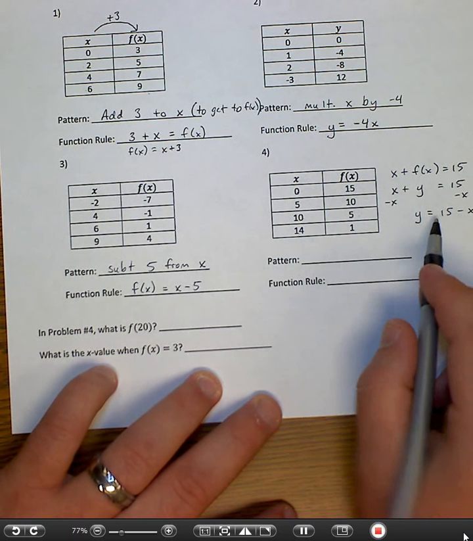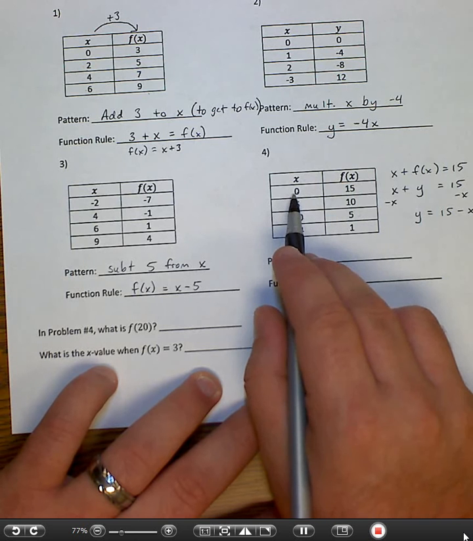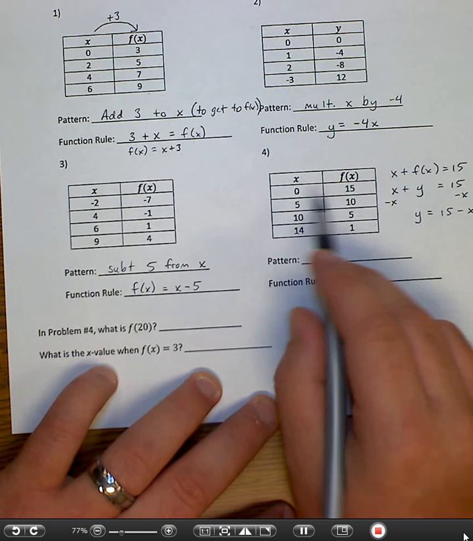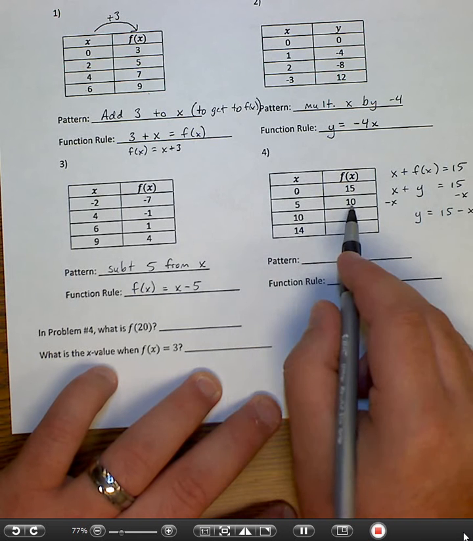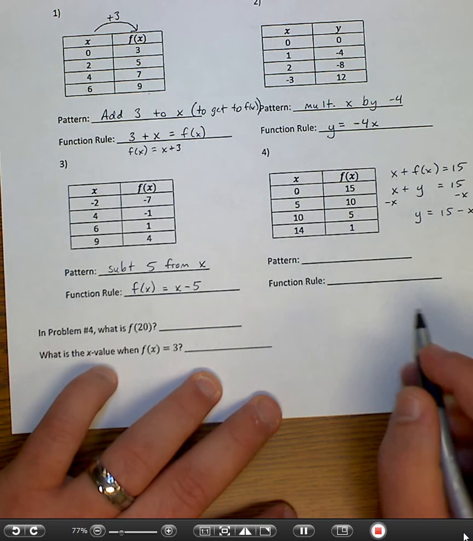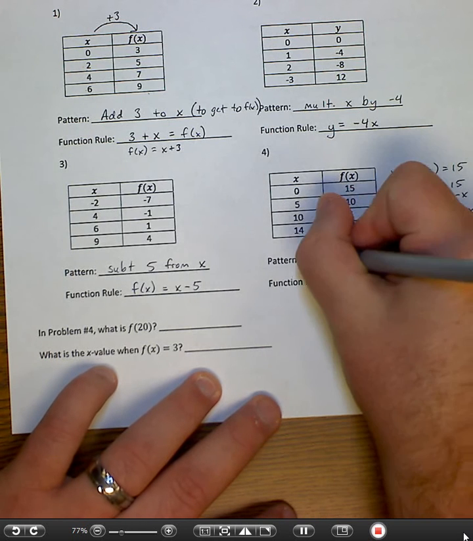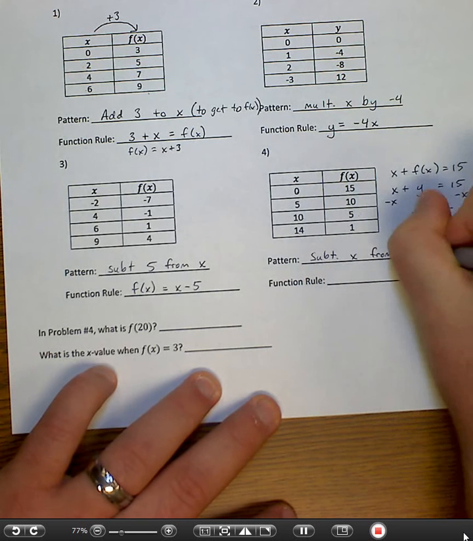So I get this by doing 15 minus the x value. So 15 minus 0 is 15. Good. 15 minus 5 gives me 10. 15 minus 10 gives me 5. 15 minus 14 gives me 1. It worked. So what I did was I subtracted x from 15.